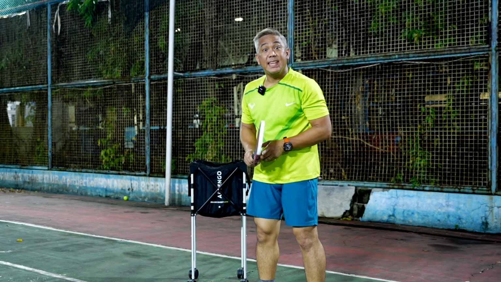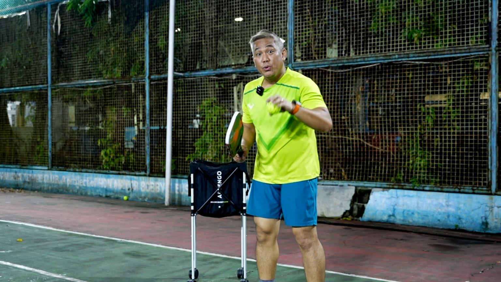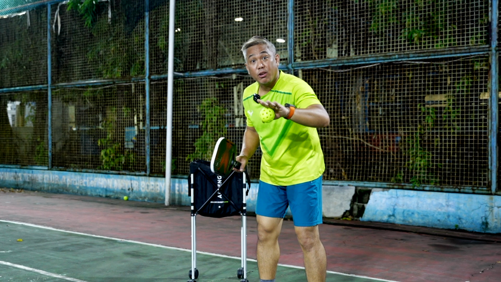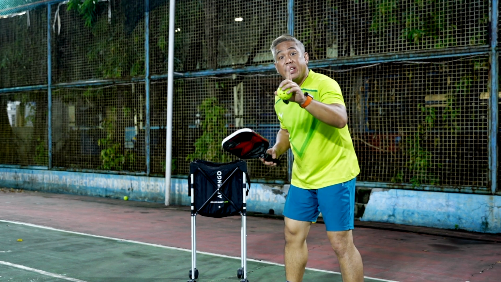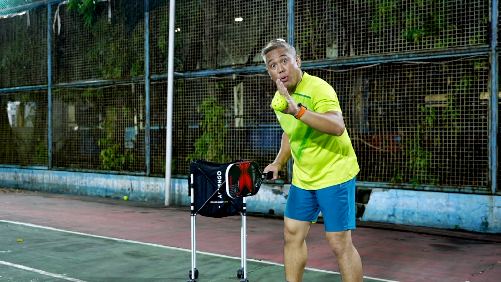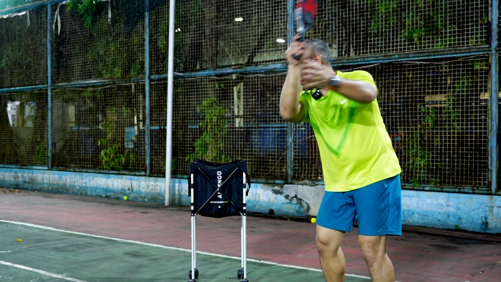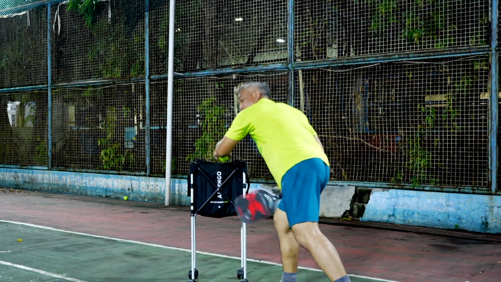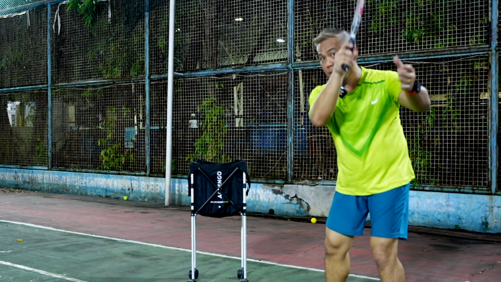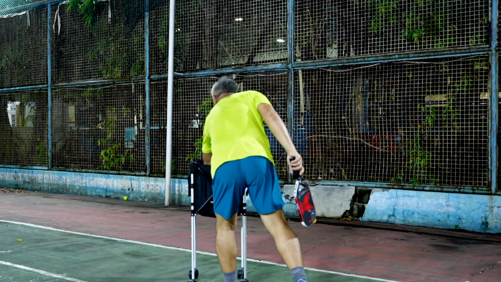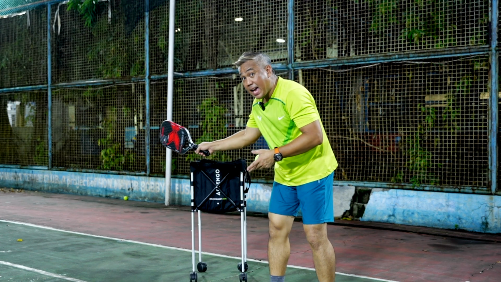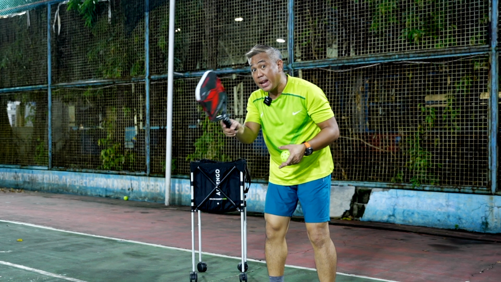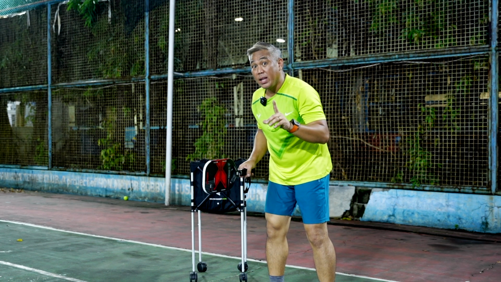If you want to send a nice low volley, you would have to have a perpendicular paddle face where you can hit straight ahead and keep the ball low, just like this. Okay? There. Again, you have to control that angle of the paddle on the forehand and the backhand to control the height of the ball.